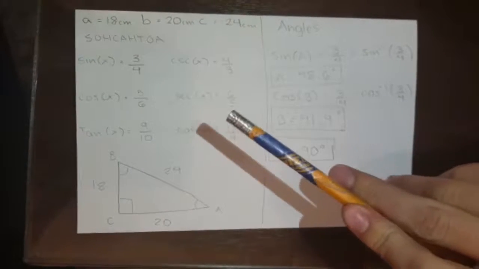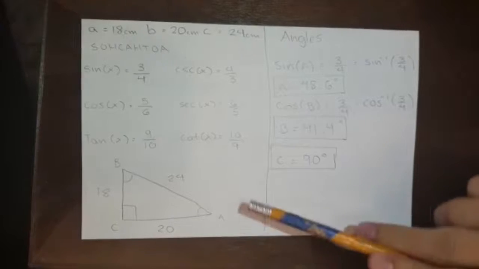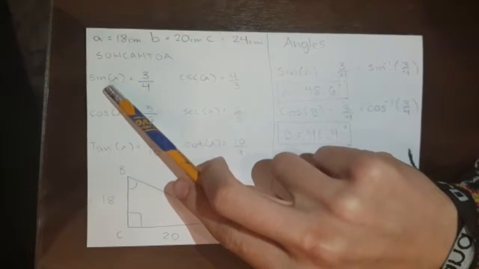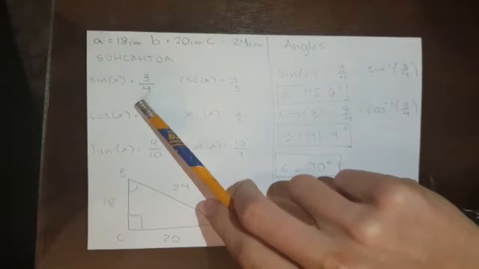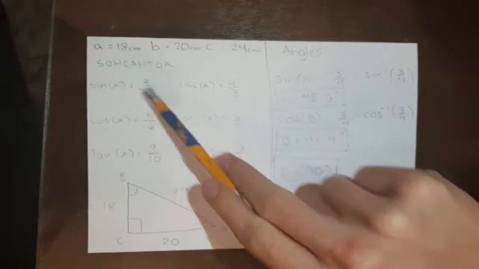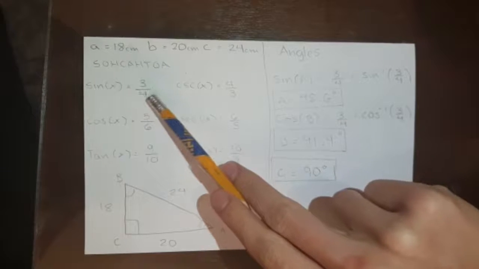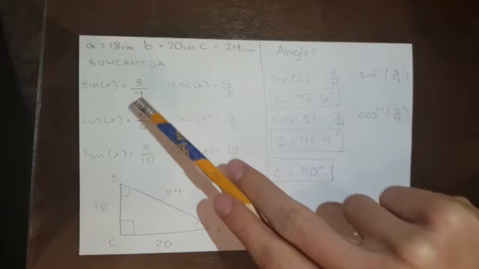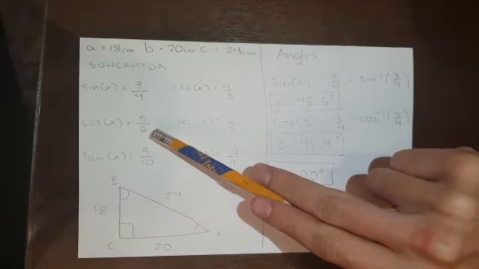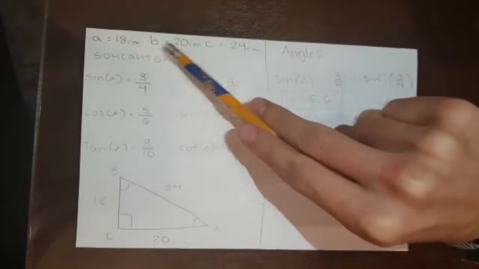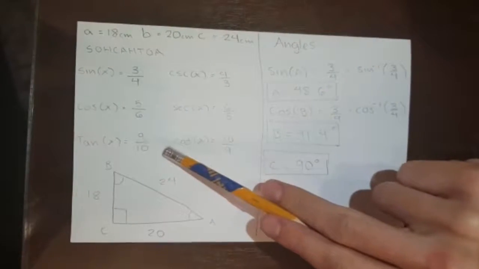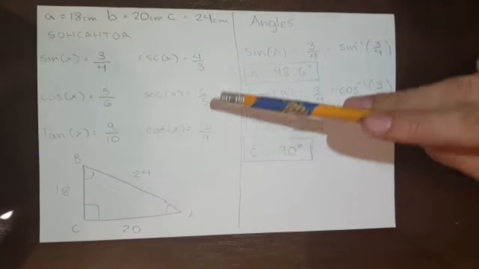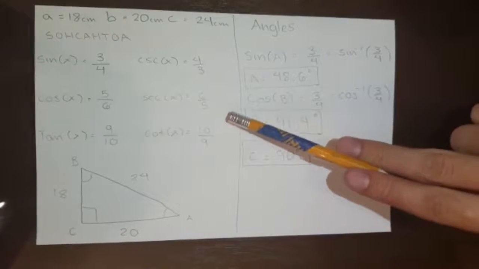We're gonna show you the trigonometric functions for the image we showed you previously. For sine, the trigonometric function, which is opposite over hypotenuse, is 3 over 4 because first it was 18 over 24, but it was simplified. Cosine 5 over 6, again it was simplified. Tangent 9 over 10, simplified, and the inverse functions are basically the same but reciprocal.